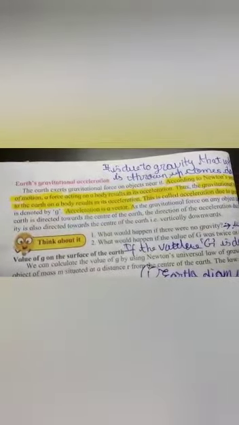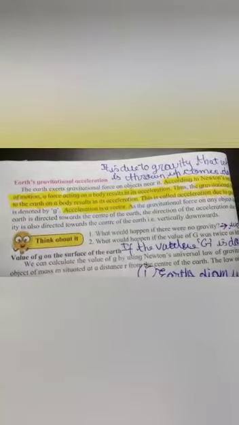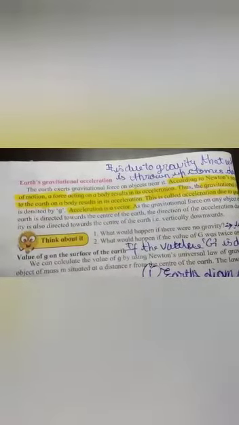As the gravitational force on any object of the Earth is directed towards the center of the Earth, the direction of acceleration due to gravity is also directed towards the center of the Earth.